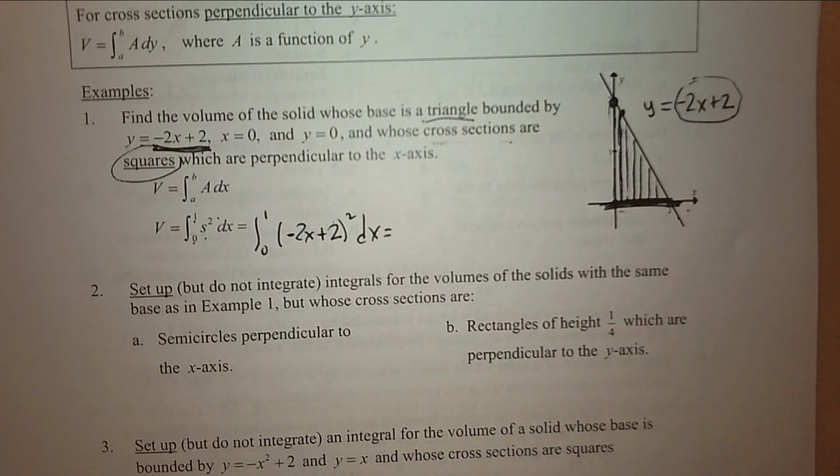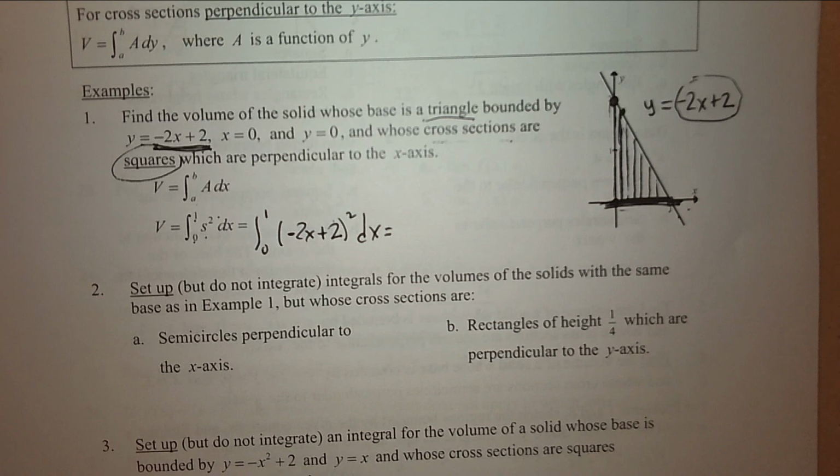Hey, how do I integrate this? So there's the setup. Now how do I actually find the volume?